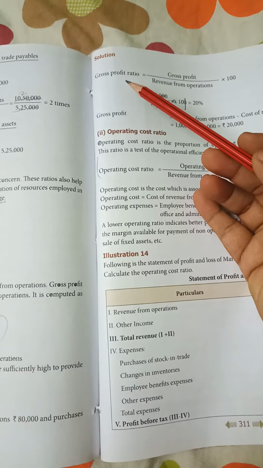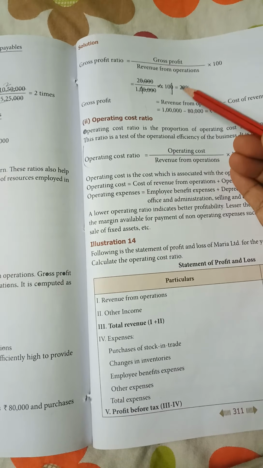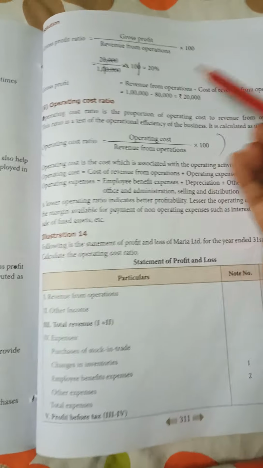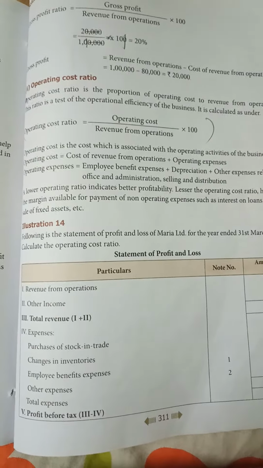So as I said, your ratios must be expressed in the form of percentage, so here you will write it as percentages. I hope you all understood illustration 13, so you can complete exercise 13.